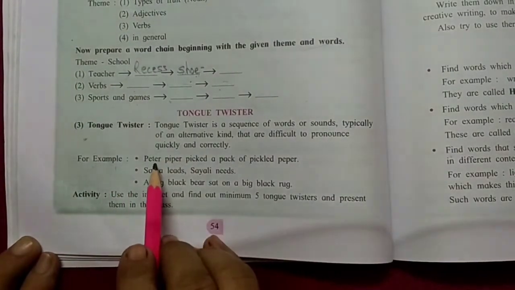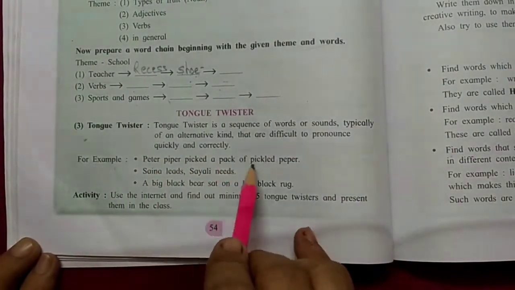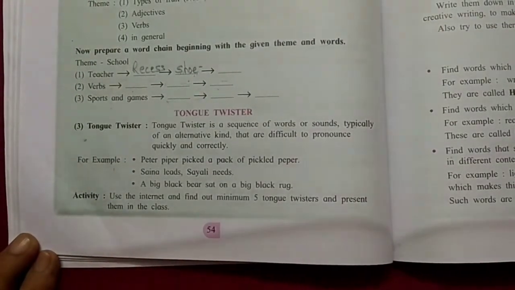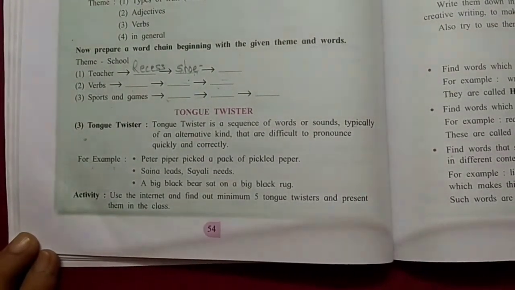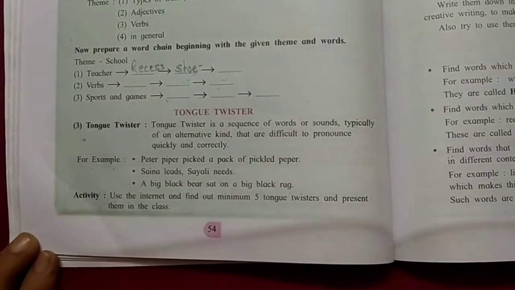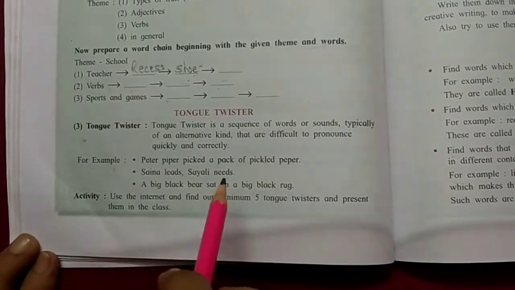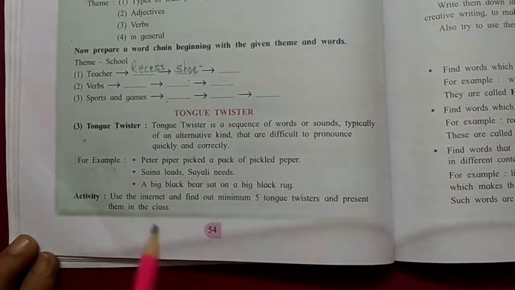So for example, Peter Piper picked a pack of pickled pepper. You have to say it very fast, and without making a mistake. So you have to try it out, say it fast, and send me an audio. Peter Piper picked a pack of pickled pepper. Peter Piper picked a pack of pickled paper. Like that, you have to say it fast, quickly.